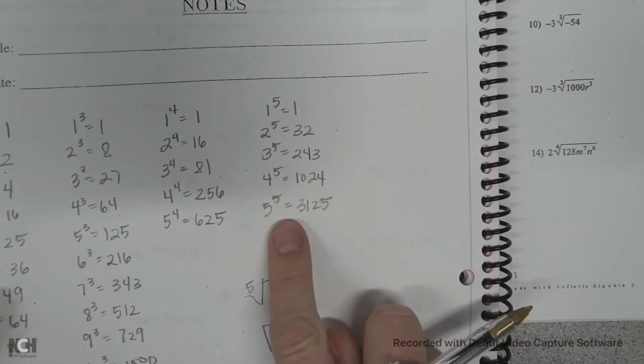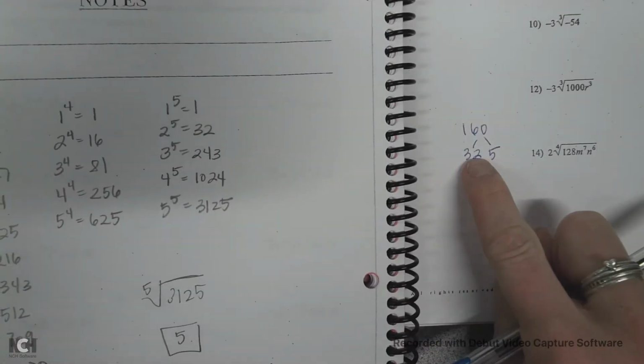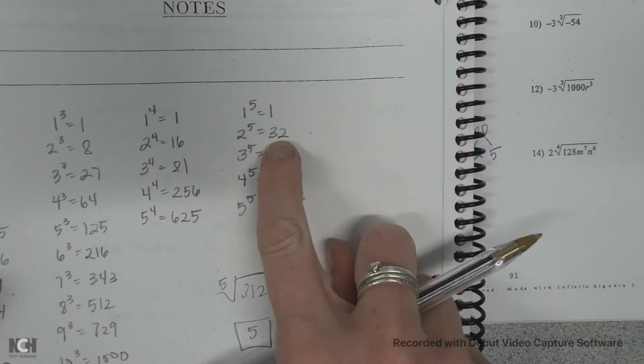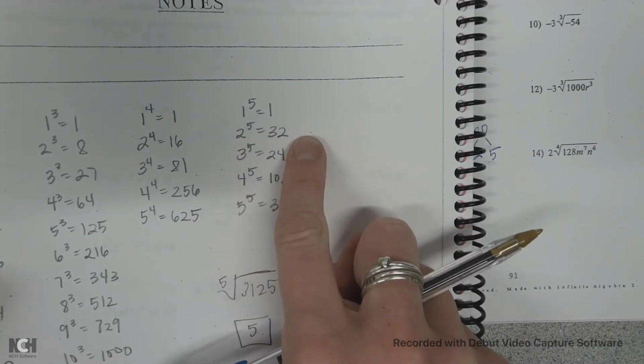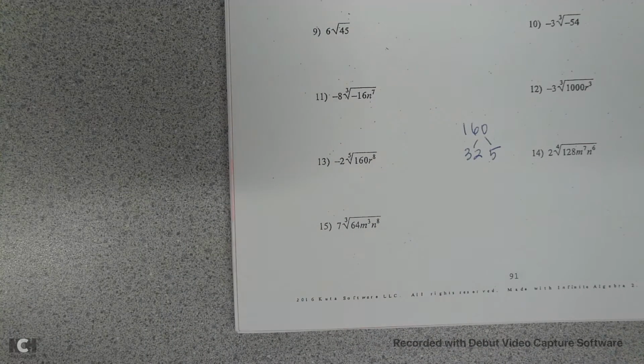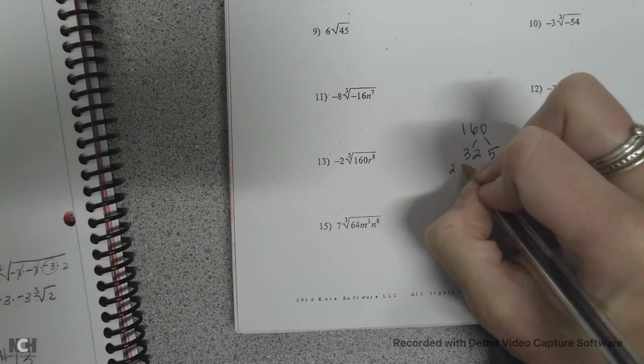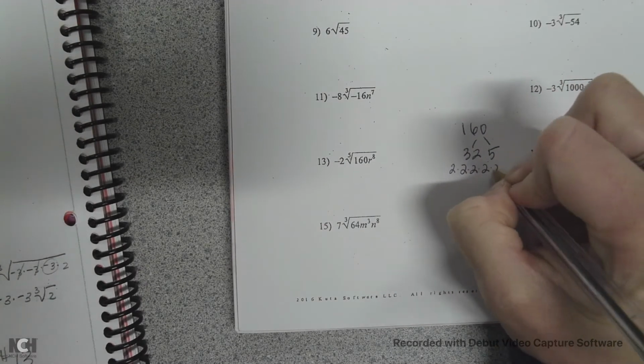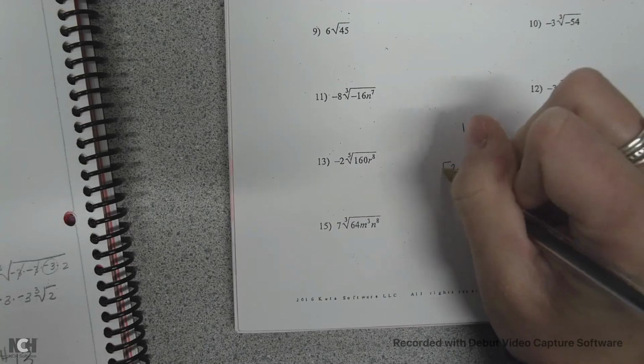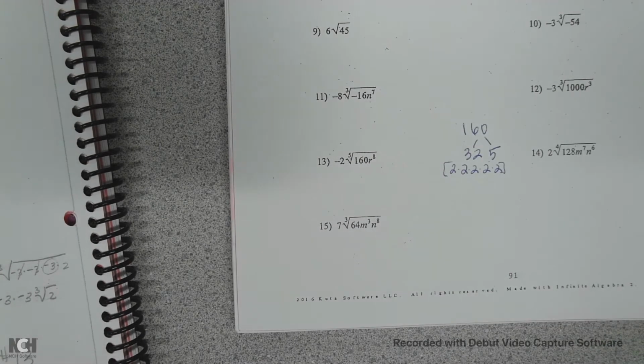So that's this group. And I want to match 32. Oh, snap. Okay, 2 to the 5th power is 32. So this is my important number. So instead of 32, I'm going to have 1, 2, 3, 4, 5. And then all 5 of these times 5 is 160.